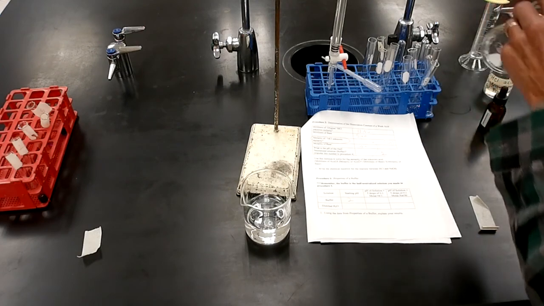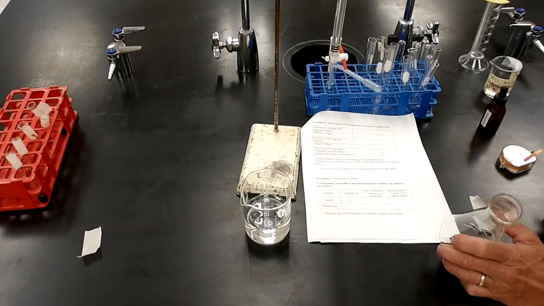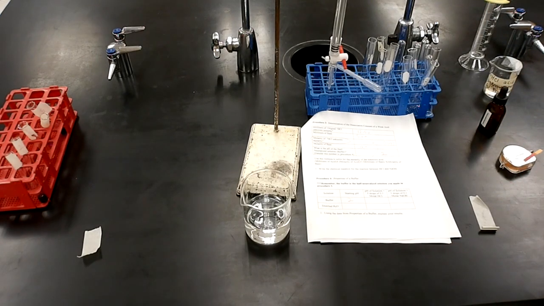Then I'm going to get just some plain distilled water. I'll go back to the sink and grab some.